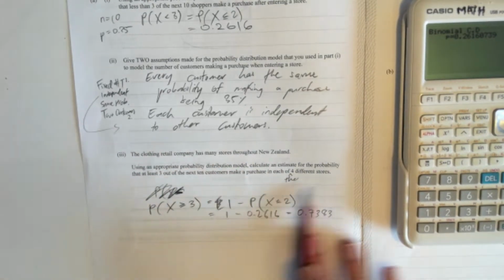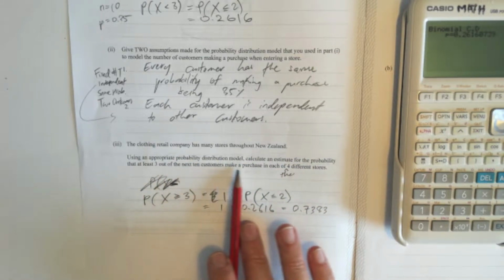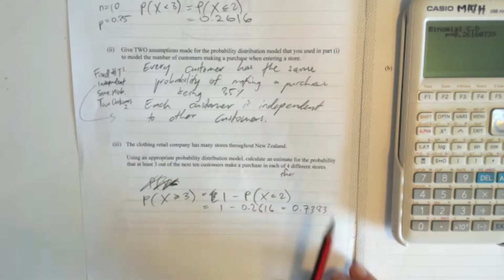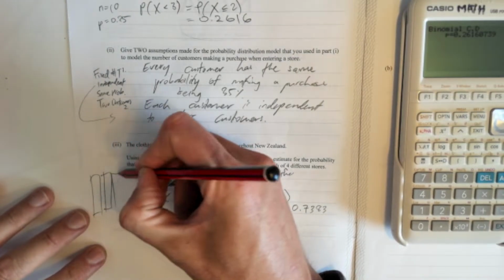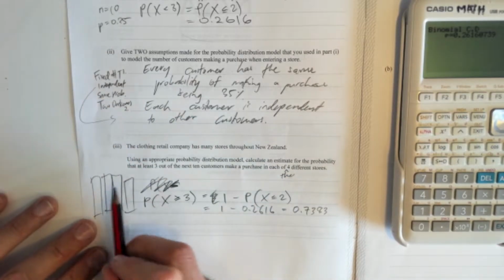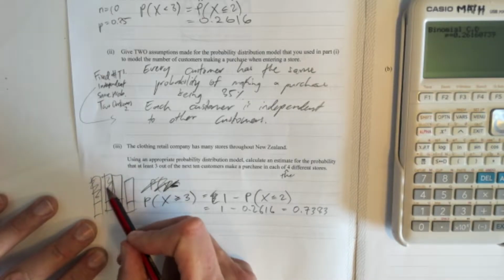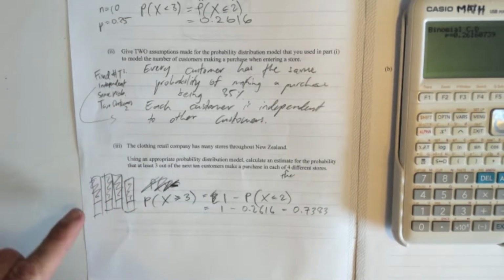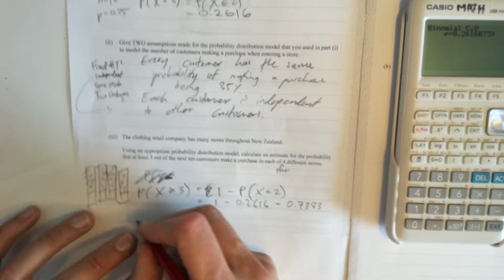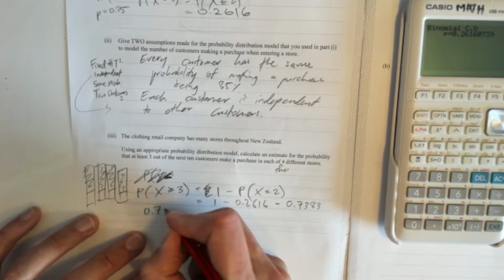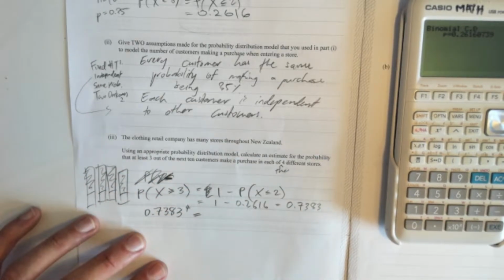I don't like how this question is written, actually. Calculate an estimate for the probability that at least 3 out of the next 10 customers make a purchase in each of the 4 different stores. So I'm assuming that 10 are going into one store, 10 in the next store, 10 in the next store, and we want to make sure that this number 3 or above is happening in each of them. And we're assuming that they're independent. Do they want an assumption? They don't even want that assumption. That's fine. So we're just going to do 0.7383, and then there's 4 stores, so we're just going to do it to the power of 4.